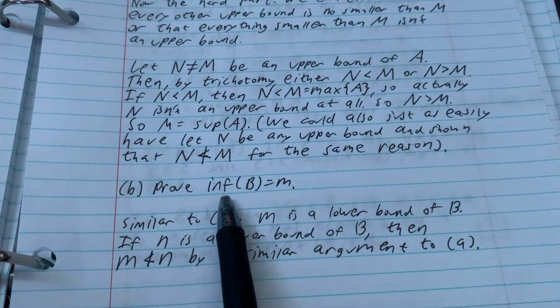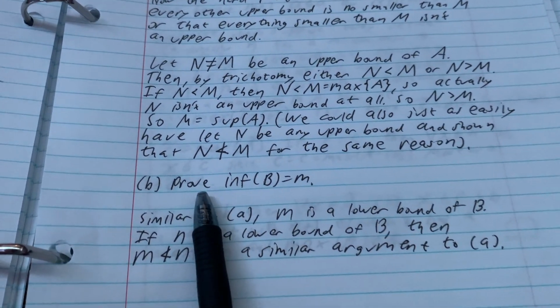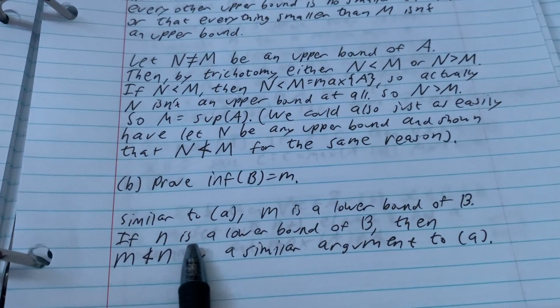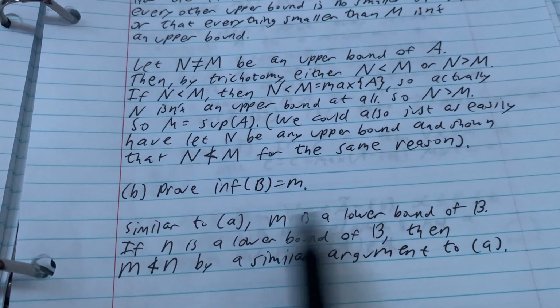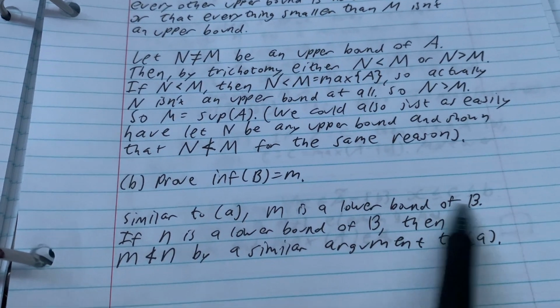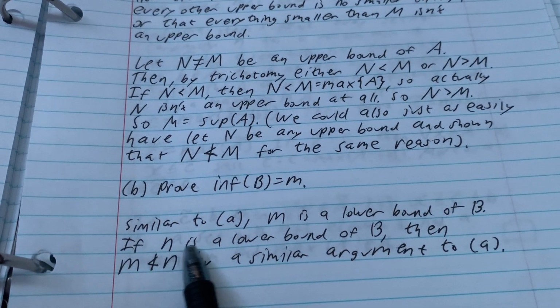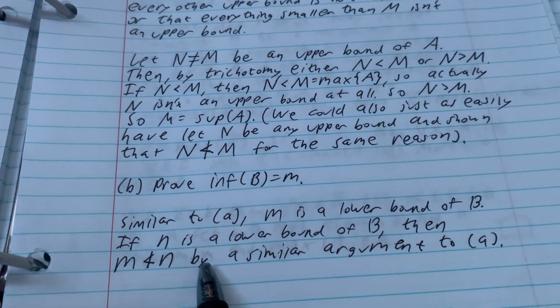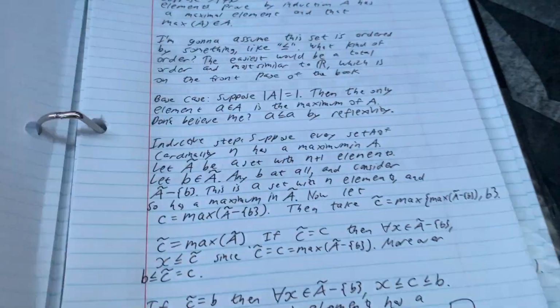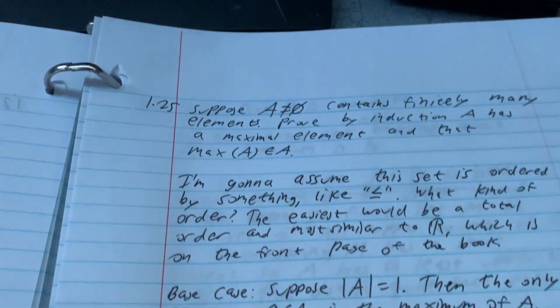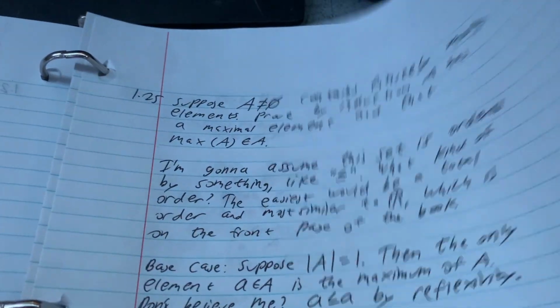The proof is similar for B. Prove inf B equals little m. m is a lower bound of B. That's easy enough. And if n is a lower bound of B, then m is not less than n, by a similar argument to A. Okay, now we have 1.25. How many of these did I do? Okay, it looks like this is close to the last one.